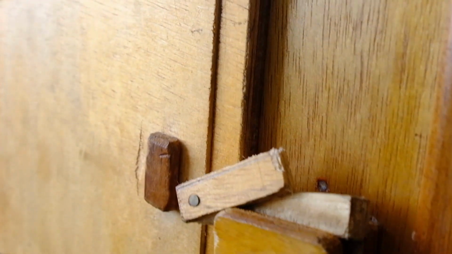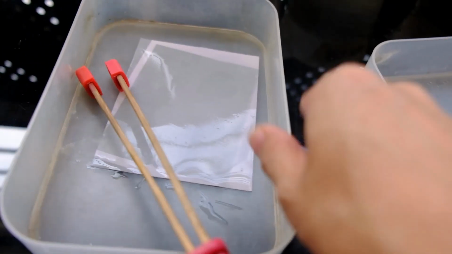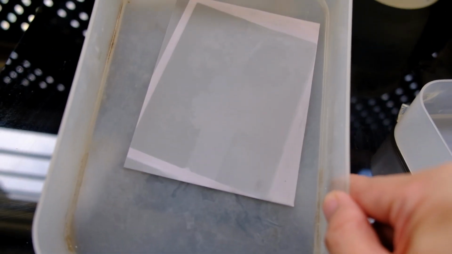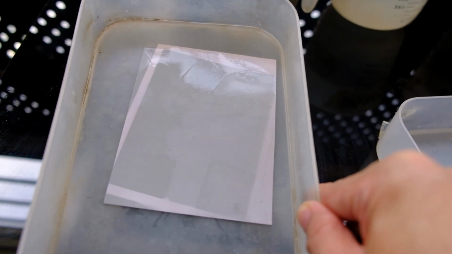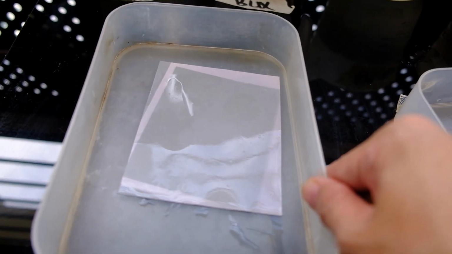Okay, so for black and white reversal, the first step is to process the paper in the black and white developer for 2 minutes. So that's what I'm going to do. I'm going to take it out through the sleeve hole and put it inside the black and white developer for 2 minutes before putting it inside the water stop bath for maybe 10 seconds. Okay, so this is the negative after going through the paper developer and the water stop bath inside the box camera.